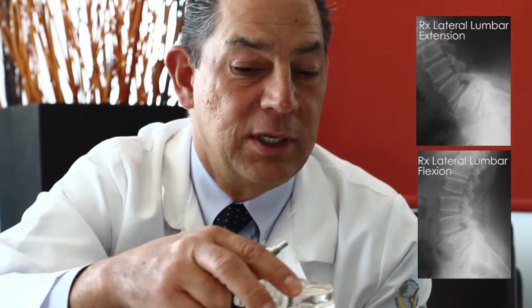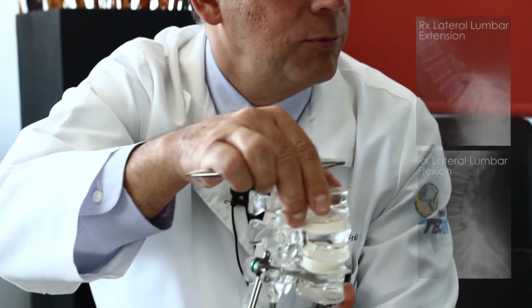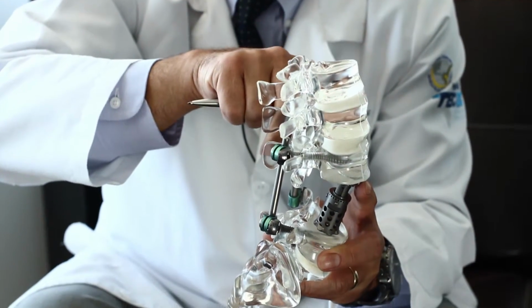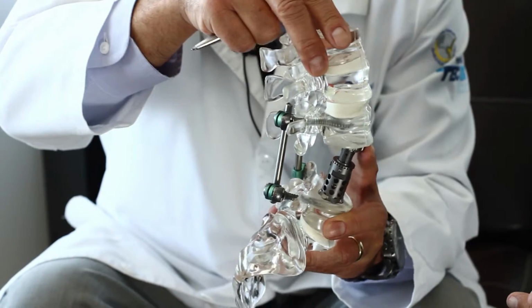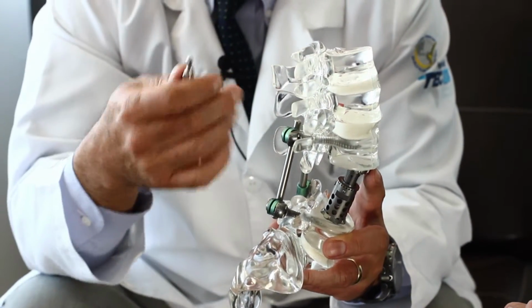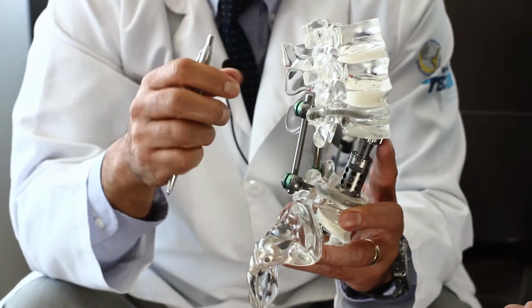So when I order x-rays, I always order flexion and extension lateral views in order to see if there is any abnormal movement of each segment. That gives me the idea if there is already instability in that segment, and that way I can have the whole picture of the patient, and decide which surgery would be better for that patient.